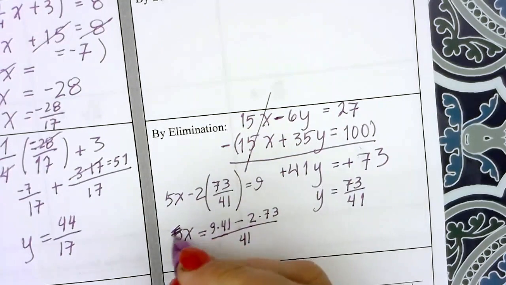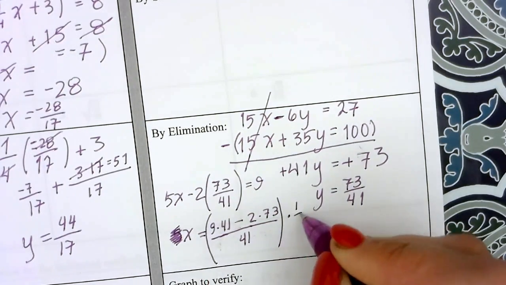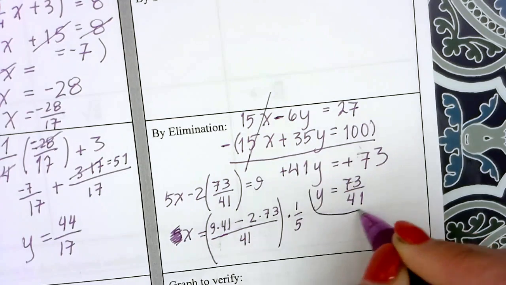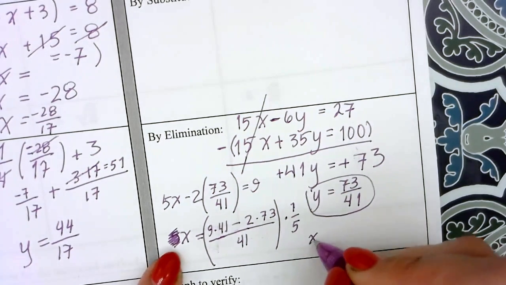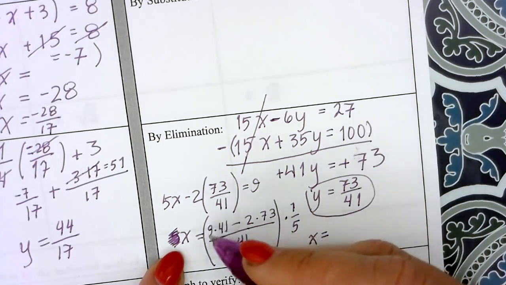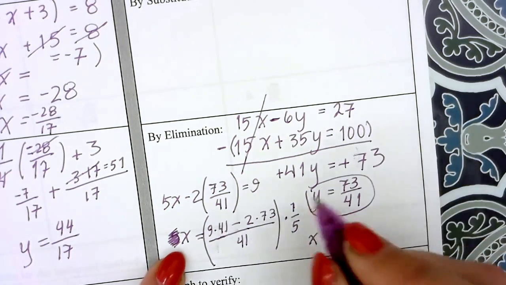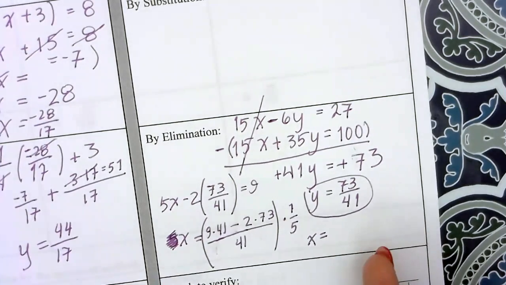And then I need to divide by 5. But dividing by 5 is the same as multiplying by 1/5. So, sorry, circle that. Leave that over there. So here's 1/5. Now, if for some reason you don't have a calculator and you don't know what this number is, do you have to go crazy? Not so much, okay? Could you figure it out? Probably. Could you leave it like this? Sure, okay? If you must, you must. But I'm going to do some math here.